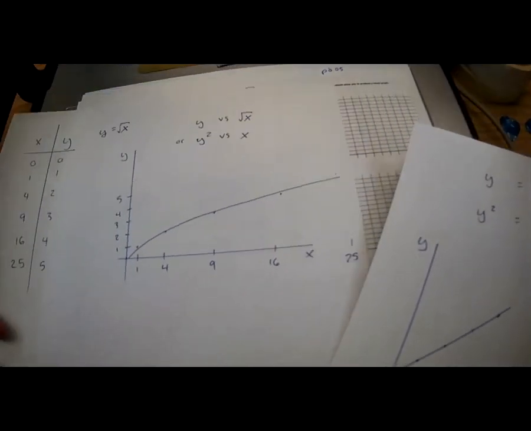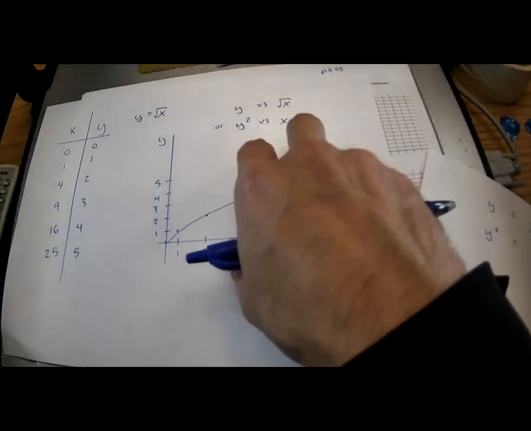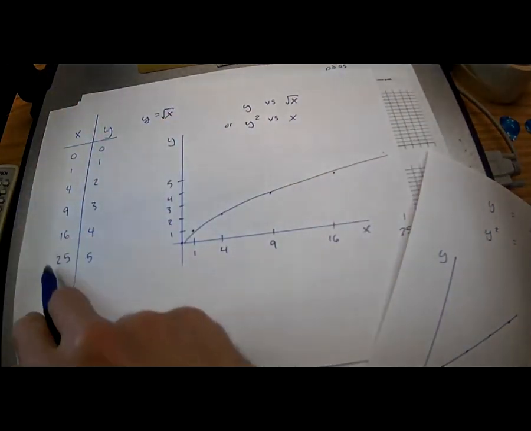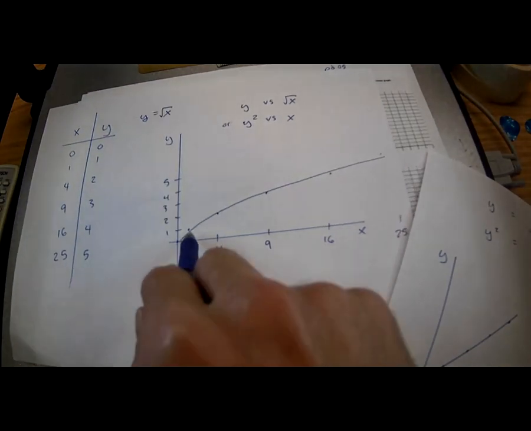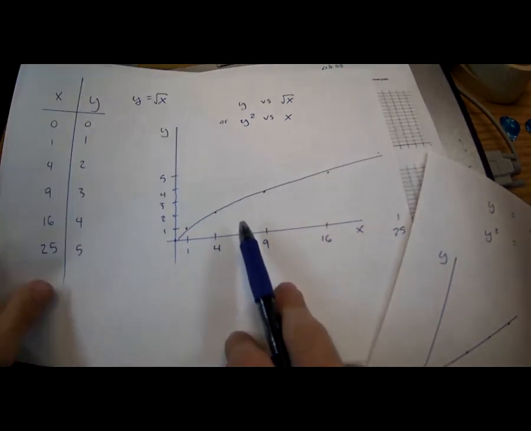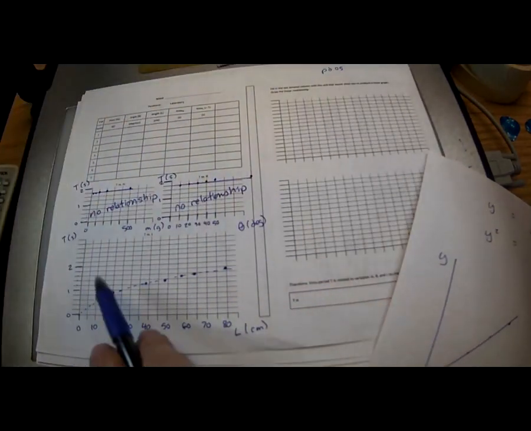Okay? So let me go back to some pretty fundamental algebra, just y equals the square root of x. Okay? So y equals the square root of x might have this data table, like the square root of 25 is 5, for example. Plot those points on a graph. Hey, it makes that classic hook shape. It looks a lot like this time period versus length graph, right? So we're already starting to suspect that it's probably square root, but we want to check for sure. Like, how do you know it's not the cube root or some other type of graph?